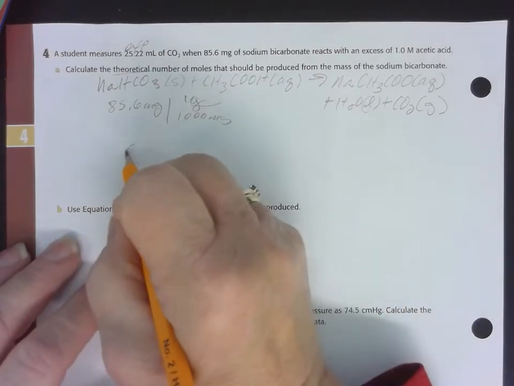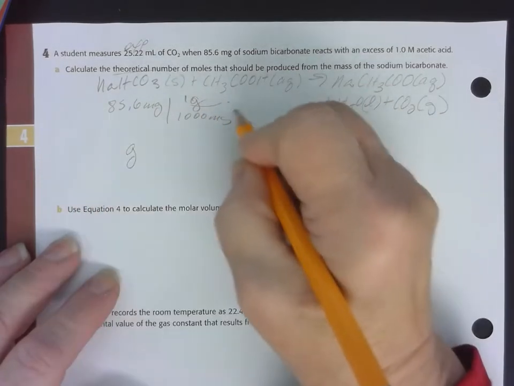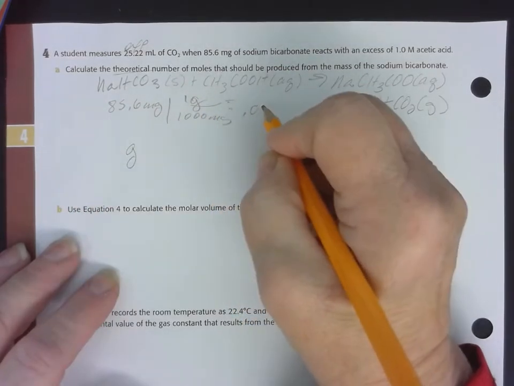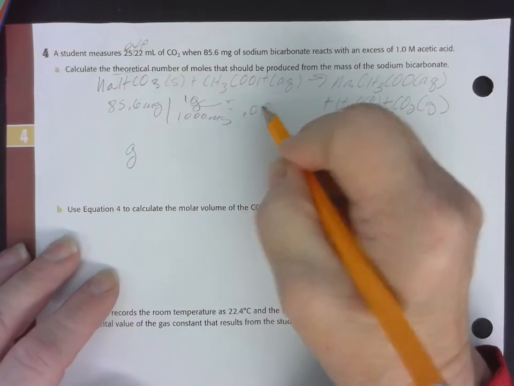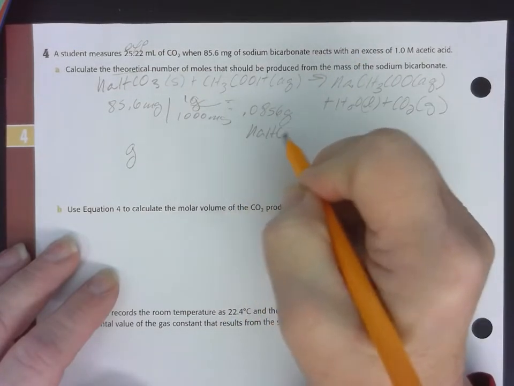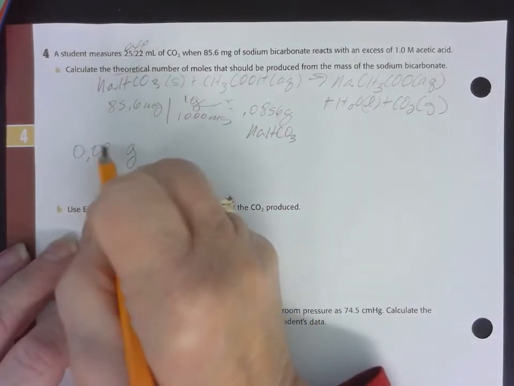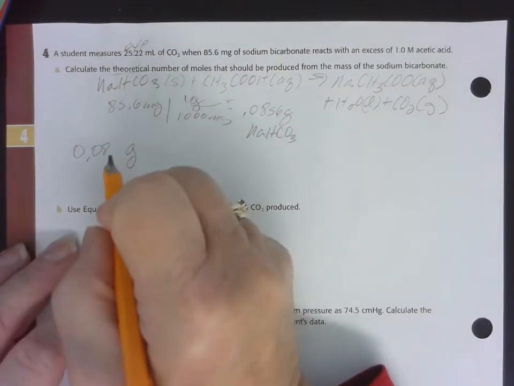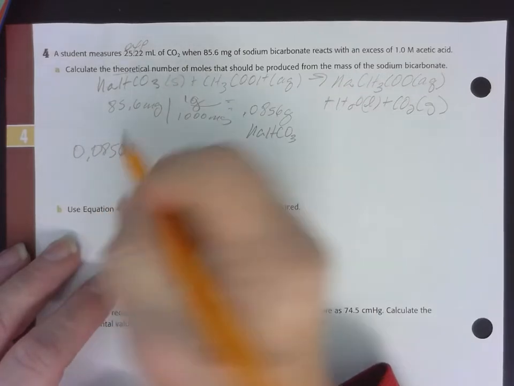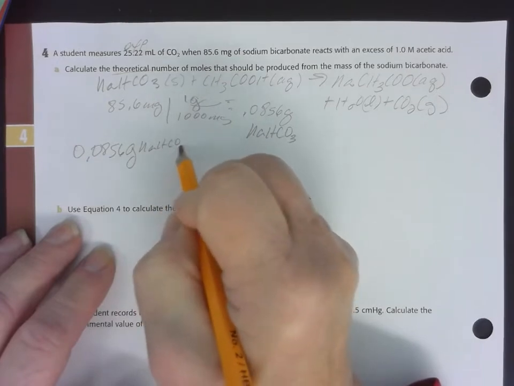So the grams, we'll go ahead and calculate that, would be 0.0856 grams of our sodium hydrogen carbonate.